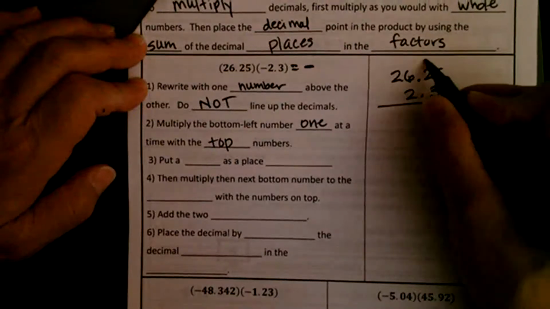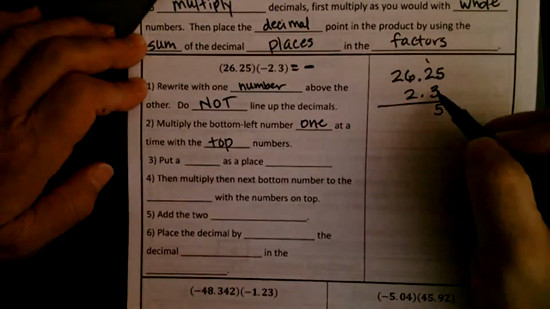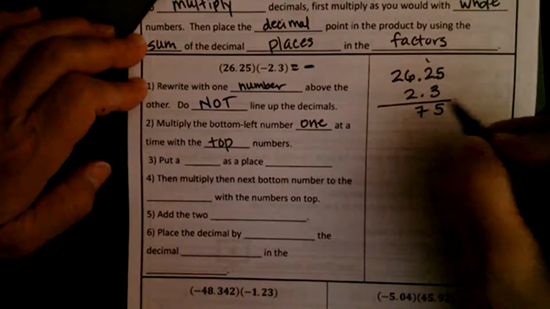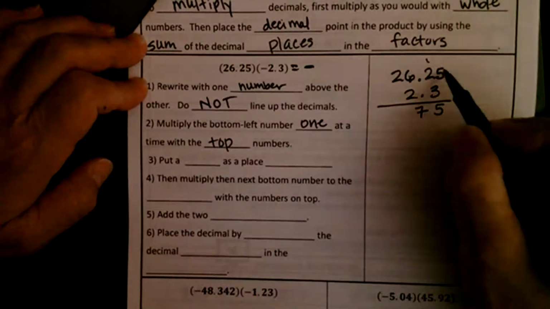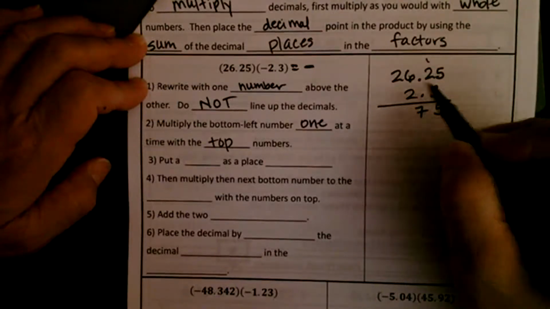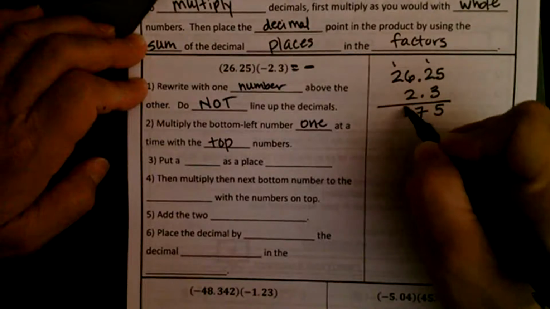3 times 5 is 15. Carry the 1, bring the 5 down. 3 times 2 is 6, plus that 1 is 7. Remember, I'm ignoring the decimals until I get to the very end. Now I'm going to do 3 times 6, which is 18. I'm going to carry the 1, bring down the 8.